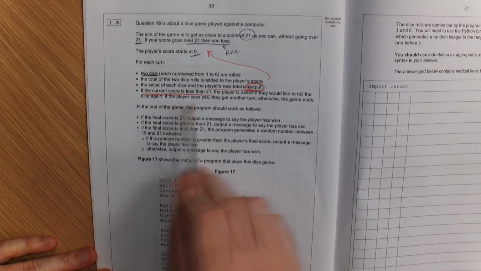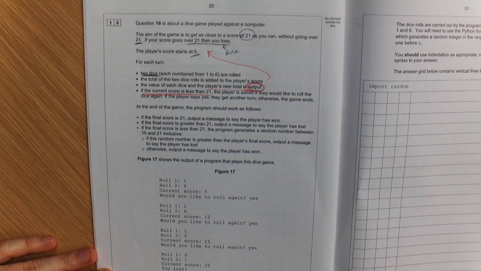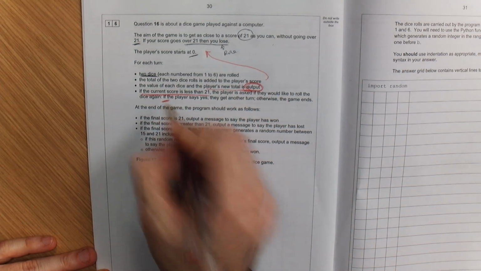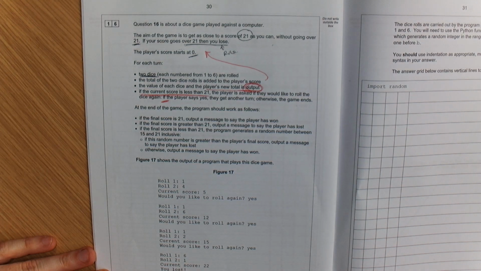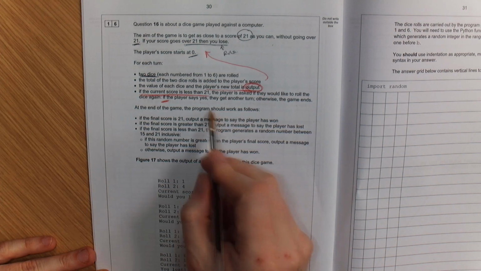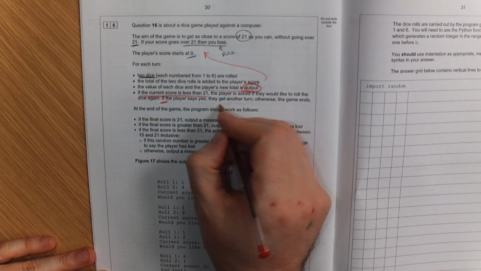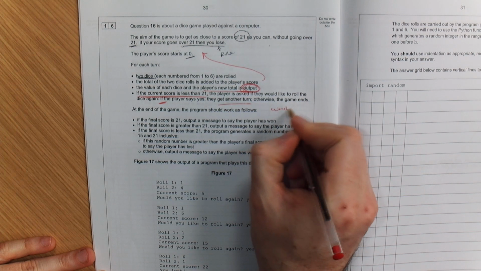And again, the way to spot the type of iteration to use is the word if. That tells me there's going to be a while loop, okay? Because it says then they get another turn. That is a while loop.